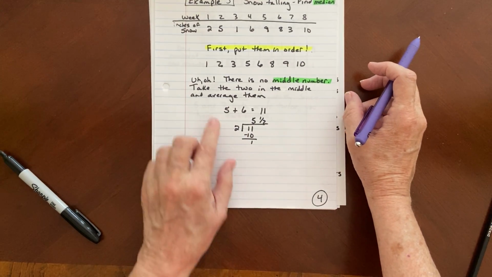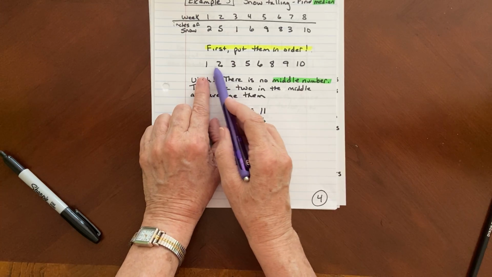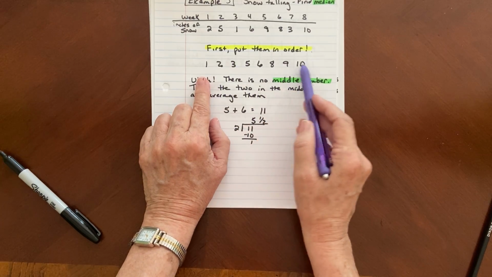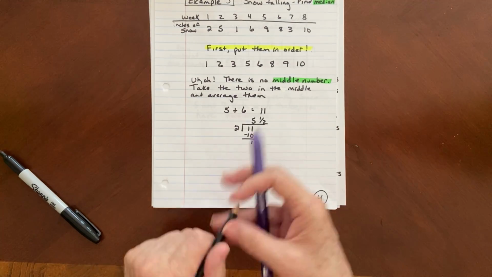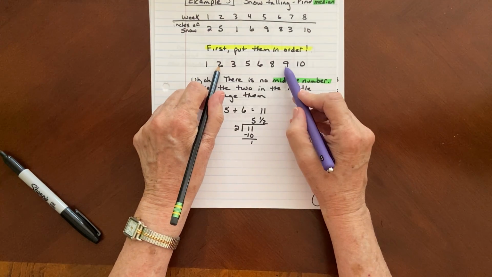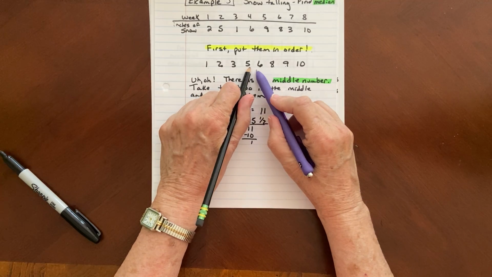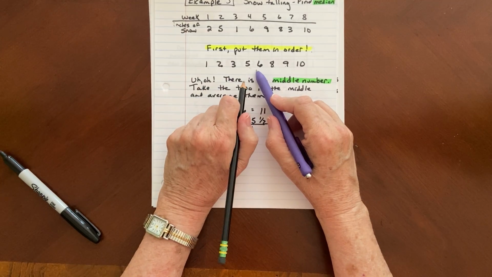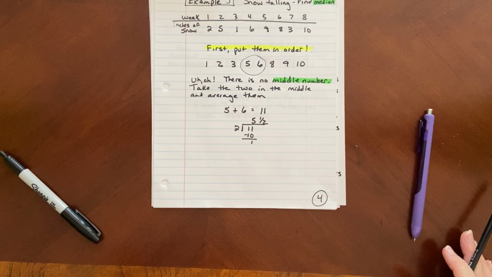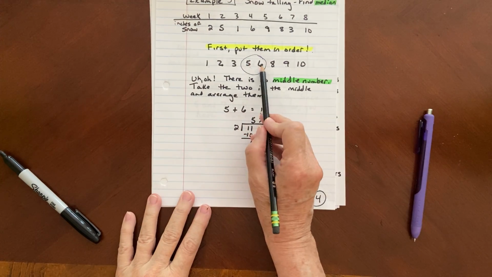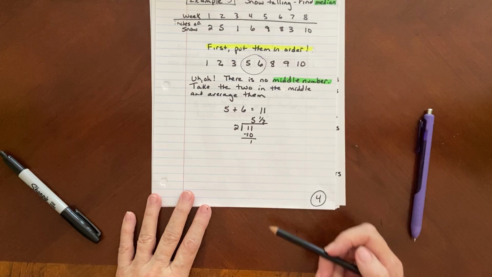So I have to put them in order. I do the same thing, and I got 1, 2, 3, 5, 6, 8, 9, 10. Okay, so I'm going to go inward. I have 2 numbers in the middle. So I don't really have a median, do I? So what number would be in between 5 and 6?